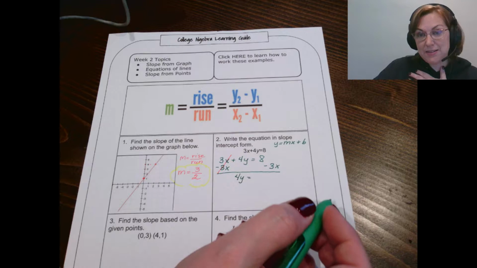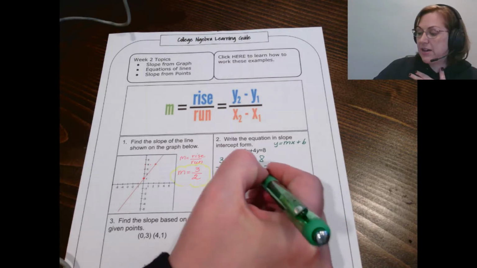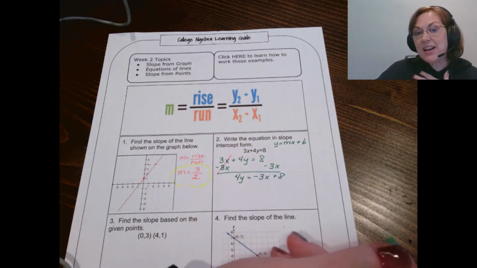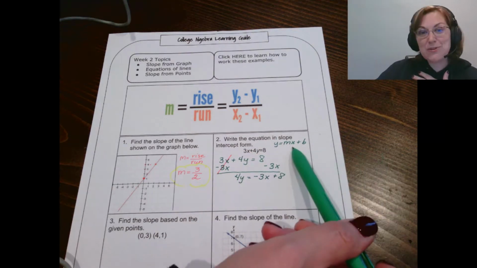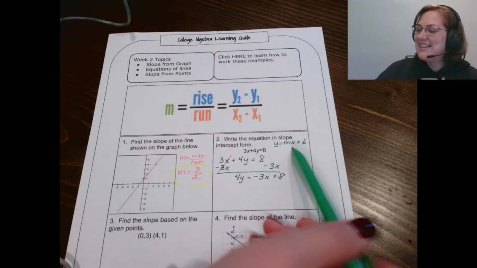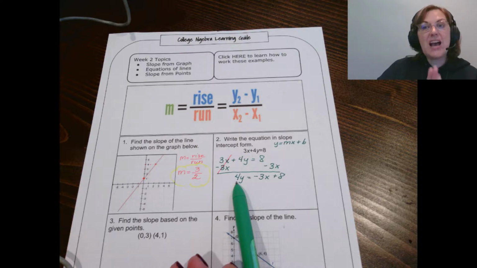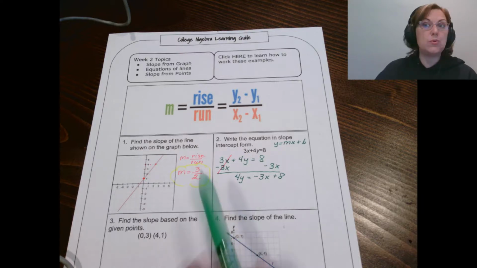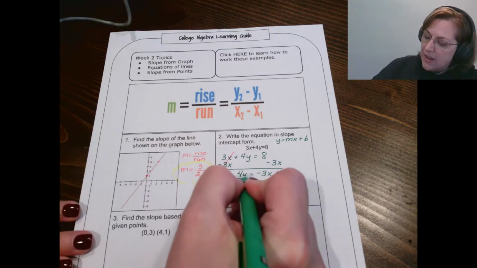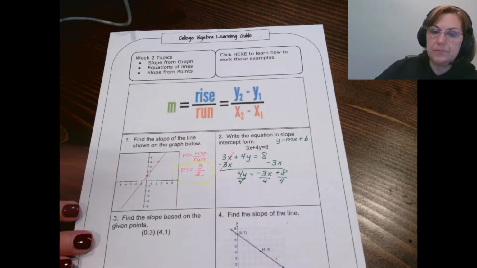Now, I like my x's to come first. So the way I write 8 minus 3x is I write negative 3x plus 8. I like them to come first, and so does the slope-intercept form. All right, now we've got to get rid of this multiply by 4. The opposite of multiplying by 4 is to divide by 4, but I want to show you how I divide by 4. I divide each term by 4.